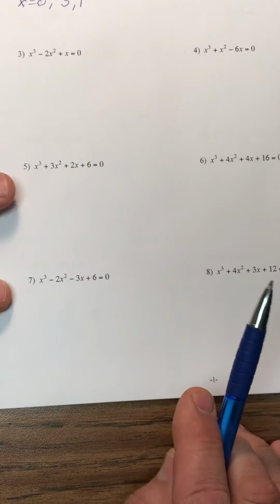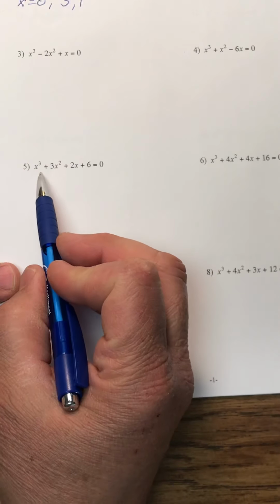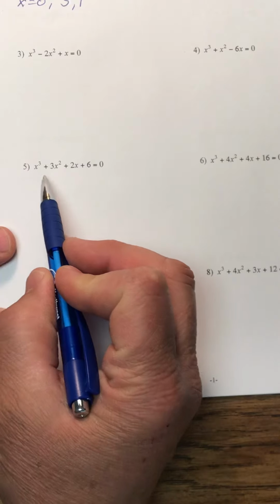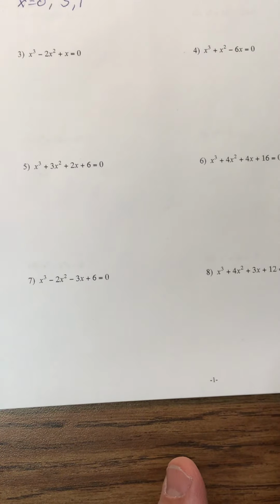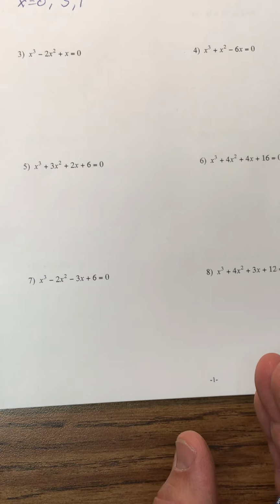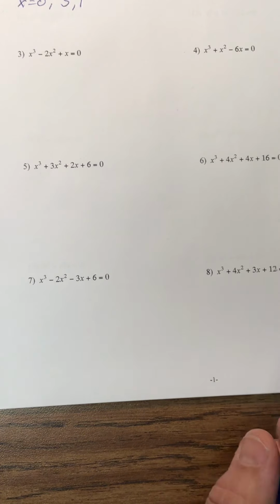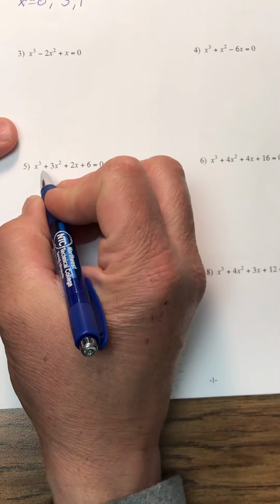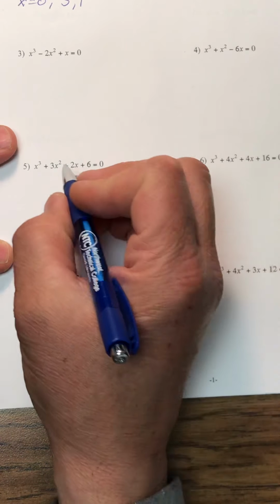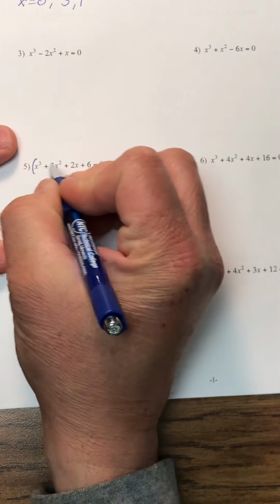So anytime you see a problem like number 5, it's also a cubic. So therefore, it has 3 complex solutions, which we don't know if they're all real. Maybe they're imaginary, maybe they're irrational, which are still real. But we're going to keep that in mind as we go through them. Okay, so we're going to factor by grouping.